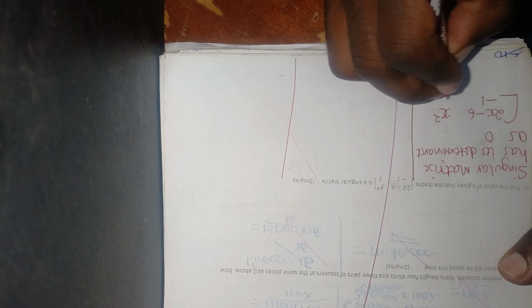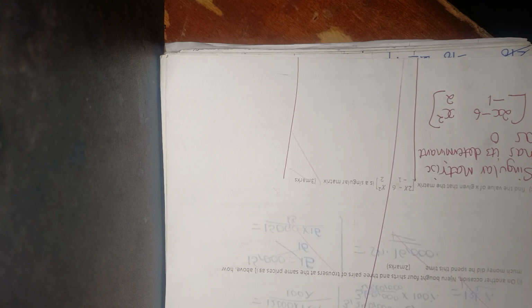So what we are going to do is write down that matrix with its elements. You have 2x minus 6, then x squared, then negative 1, then 2. That is our matrix, and we want to show that it is singular by first getting the value of x. So we are going to get the determinant.